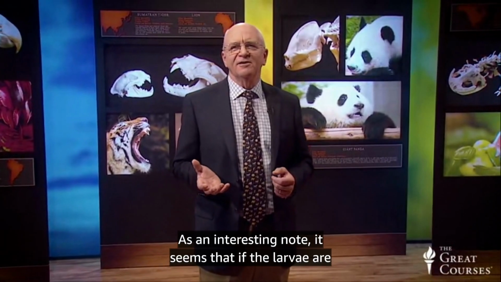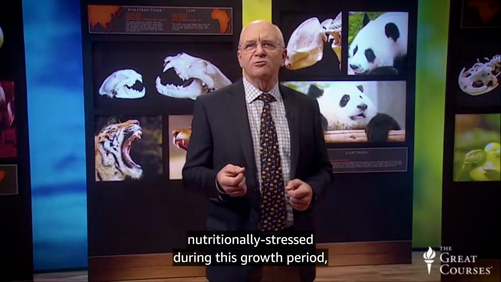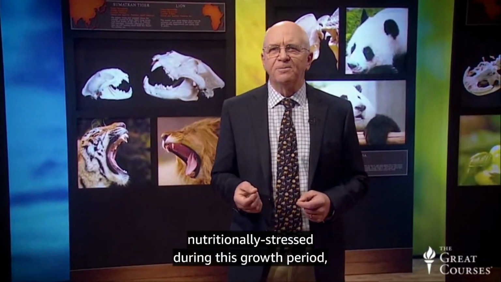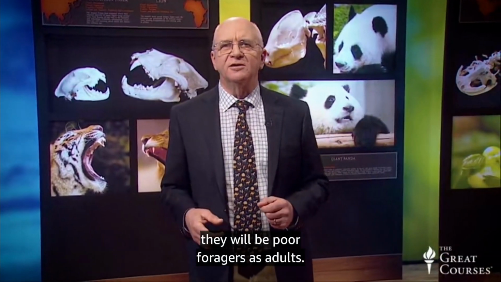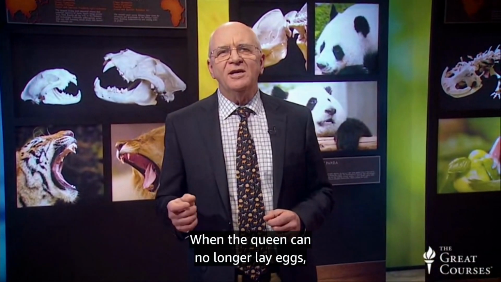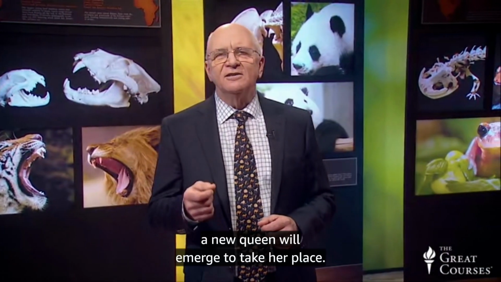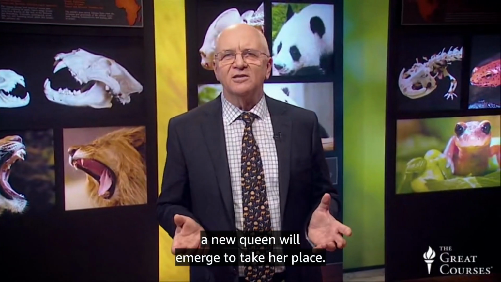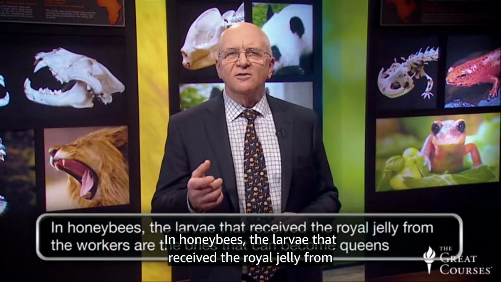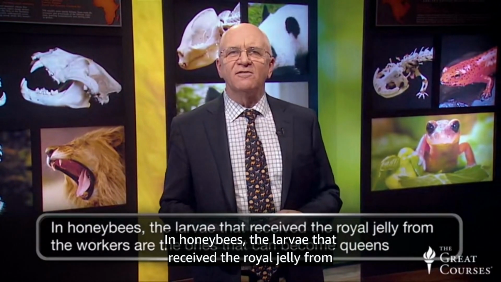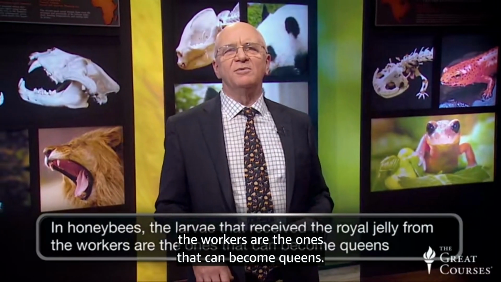As an interesting note, it seems that if the larvae are nutritionally stressed during this growth period, they will be poor foragers as adults. When the queen can no longer lay eggs, a new queen will emerge to take her place. In honeybees, the larvae that receive the royal jelly from the workers are the ones that can become queens.